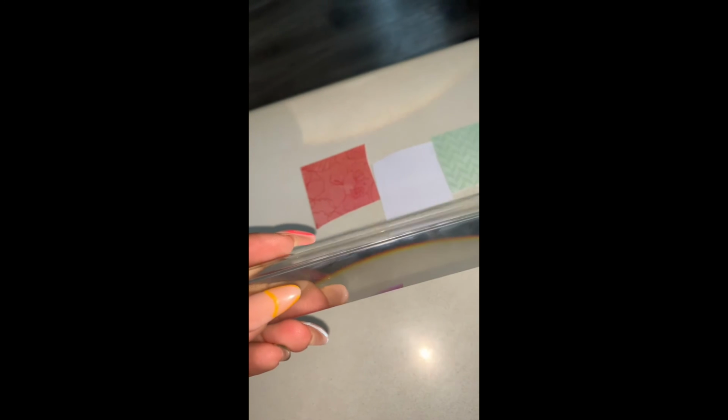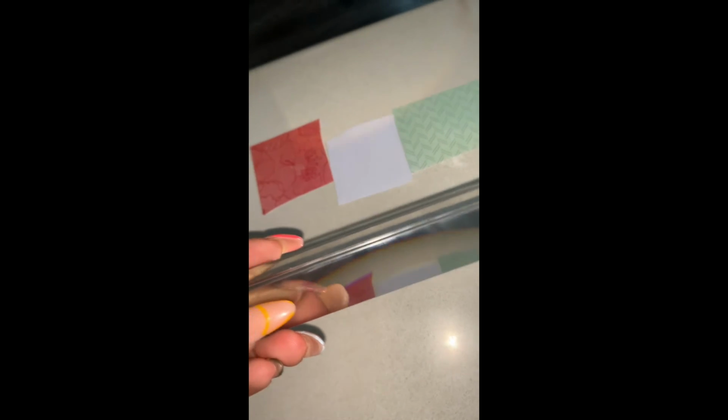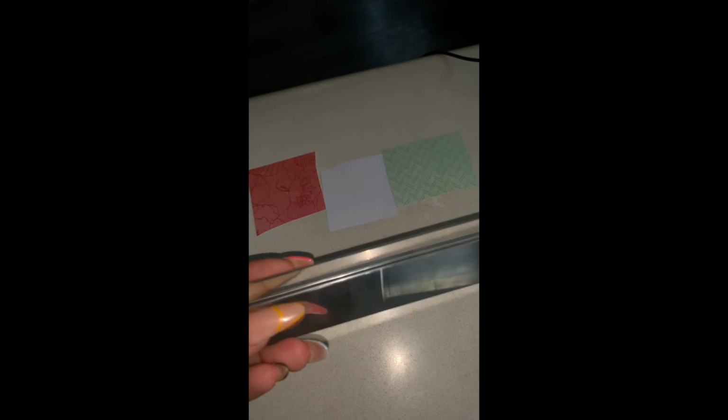So I held my prism up to a flashlight, in this case I used my phone, and I just watched, and this is what I got.